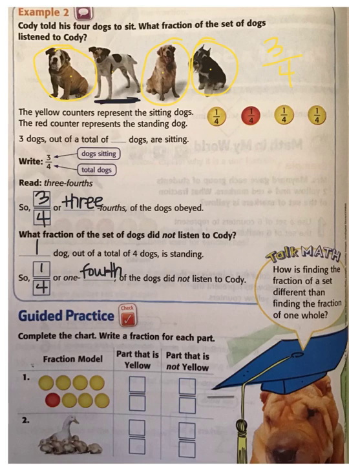Okay, let's do number 1 of the guided practice. I'm gonna see, can I move this up? I don't know how to do that. I'm learning just like you guys.